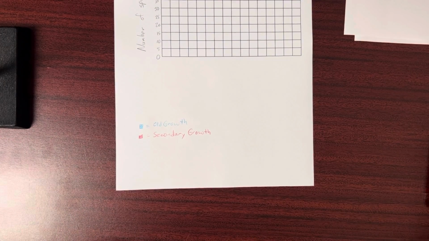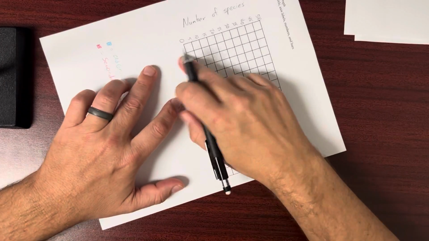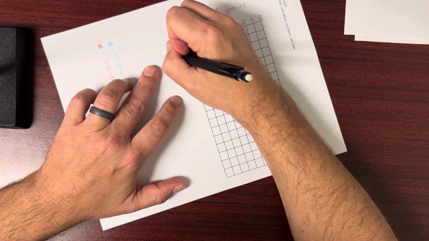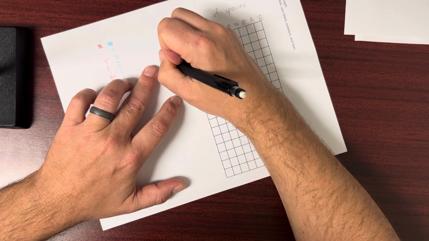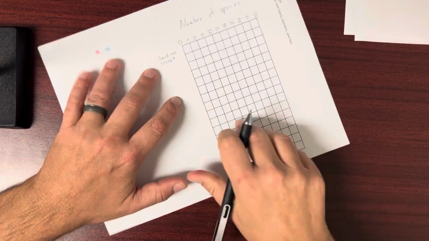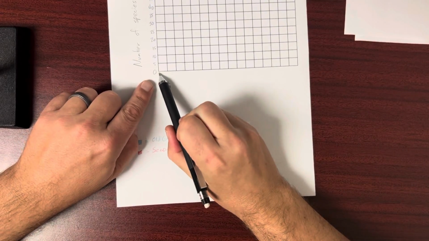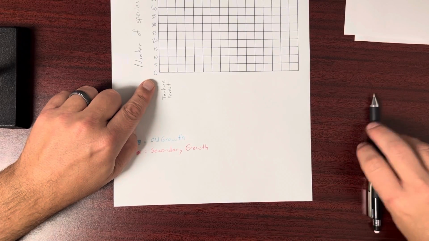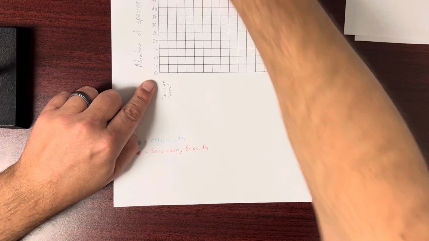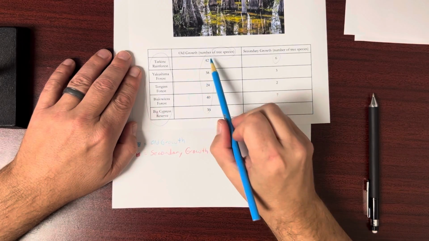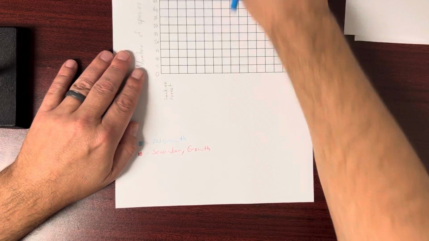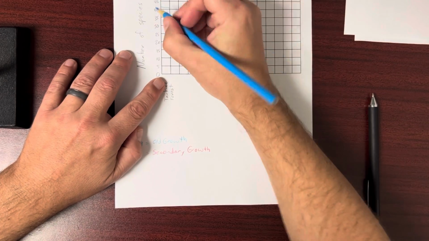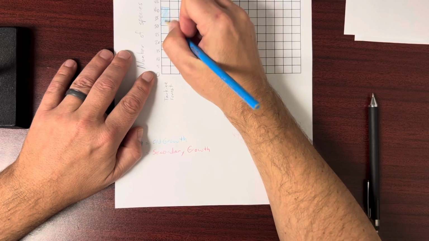All right, so let's do the first one. Tarkine forest. It's actually going to span both of these columns here. So for the old growth Tarkine forest, it's 42. So this first bar will go up to 42, which is right about there. And I'm going to shade it in.